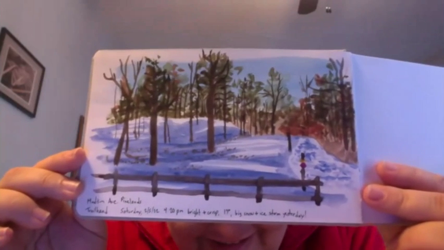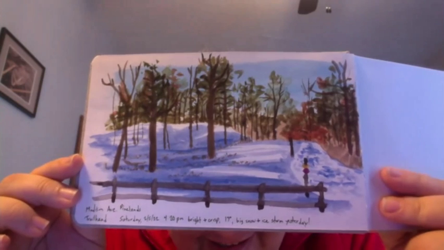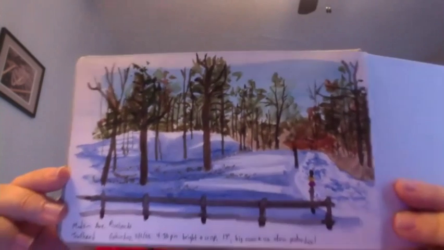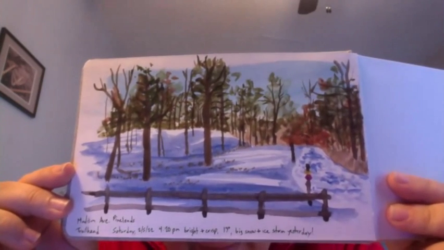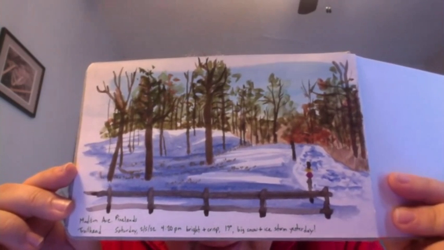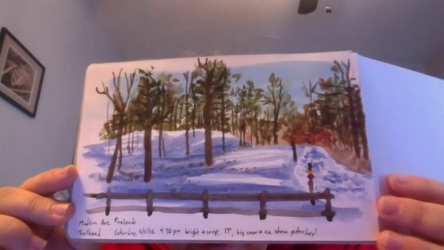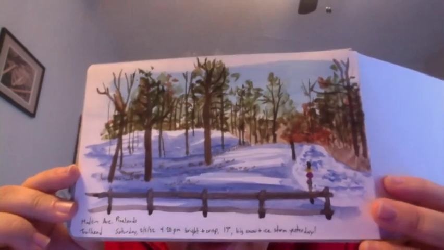Isn't it neat the way you think that putting this much blue on the snow would turn it into a blue blob? But because you left those whites, you really get the feeling of shadows on snow.